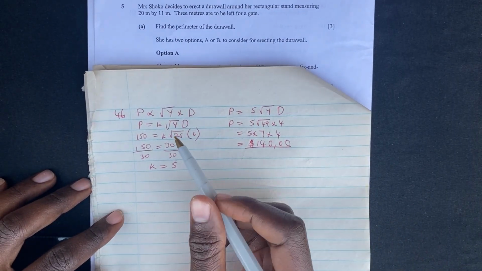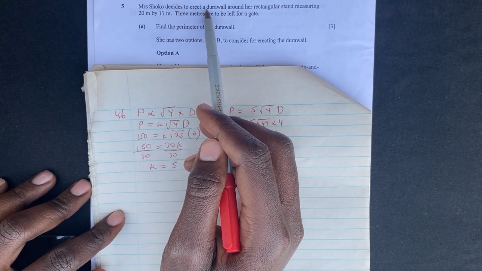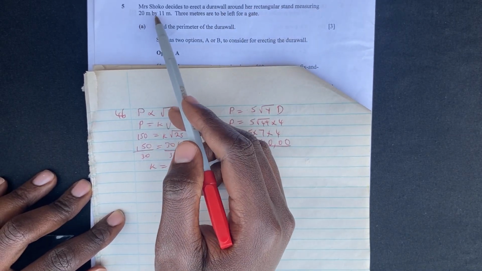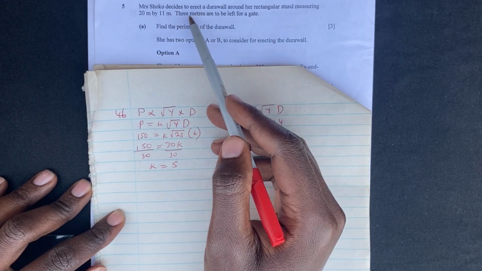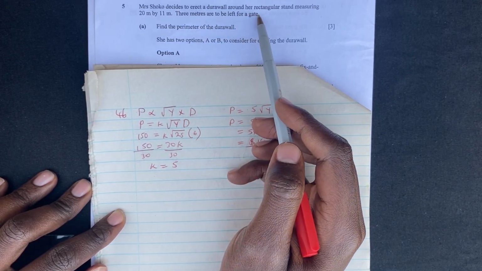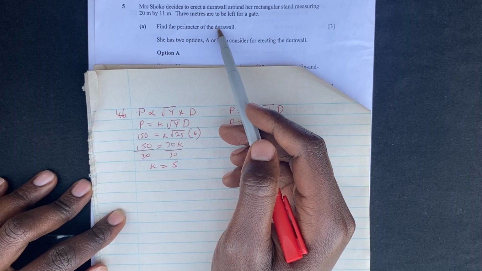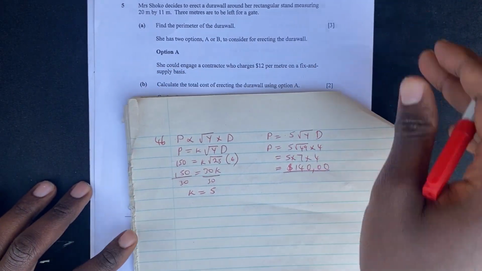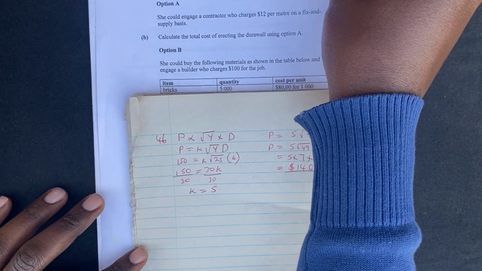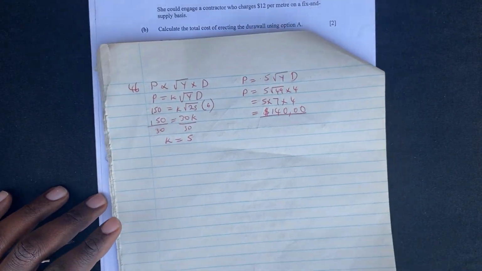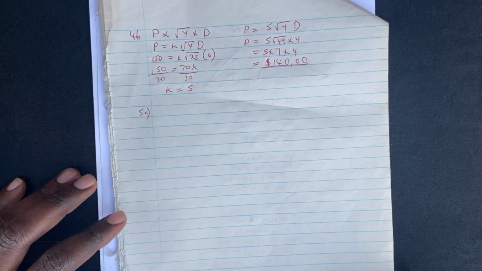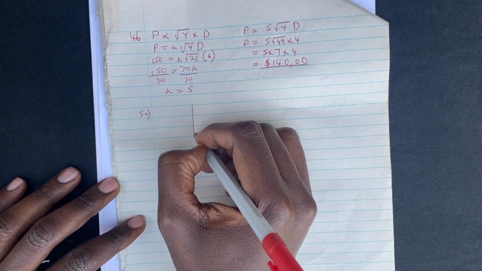So for number 5, it reads, Ms. Shoko decides to erect a jurao around a rectangular stand measuring 20 meters by 11 meters. 3 meters are to be left for a gate. Find the perimeter of the jurao. So here we are told that it is a rectangular stand. So this is 5A. We are going to put our rectangular stand.